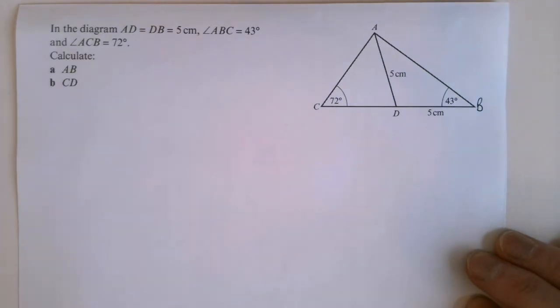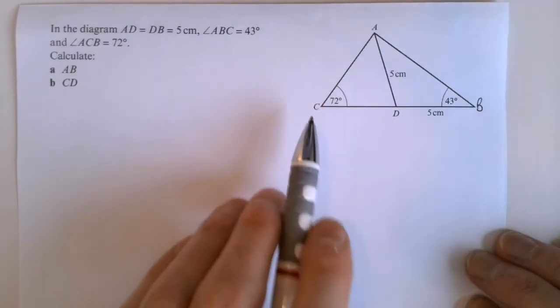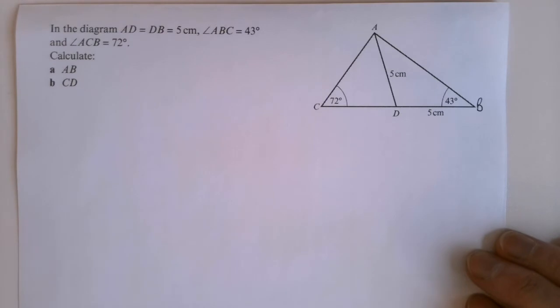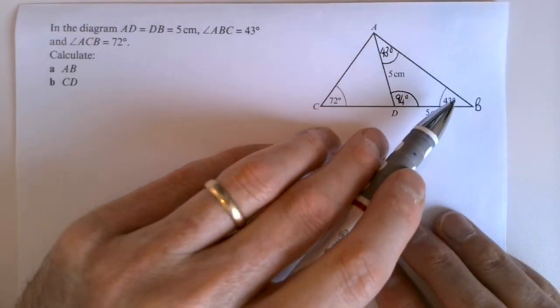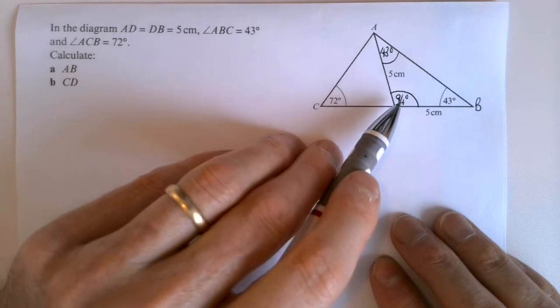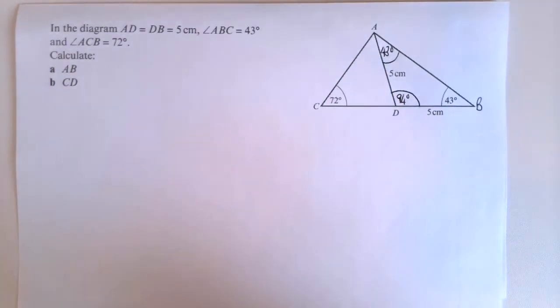So I'm going to give you a chance to pause and think about how you would go about this. I can see three triangles. I can see one here, and then one big one. So which triangle are you going to use to work out AB? Did you spot this? This is an isosceles triangle. So if that's 43, that's also 43. So that's 94.